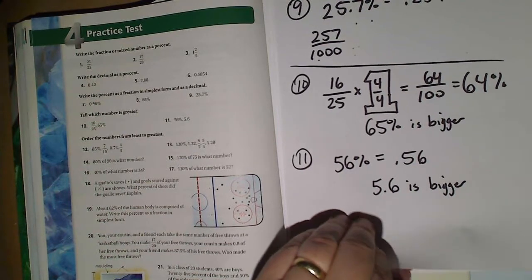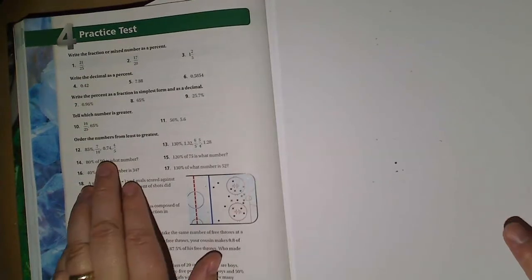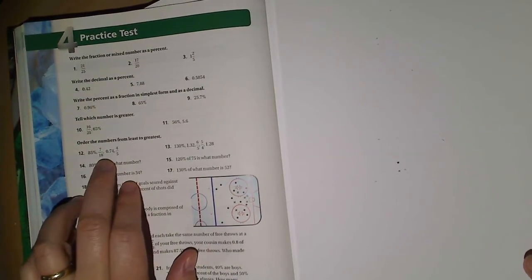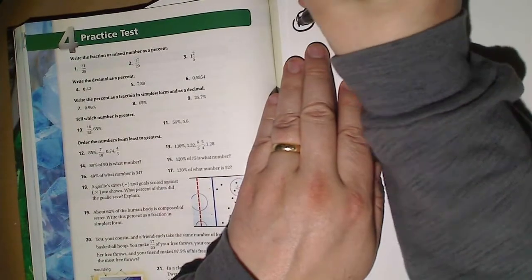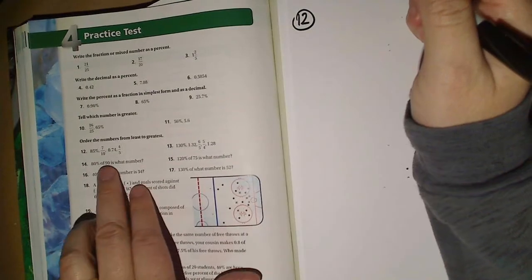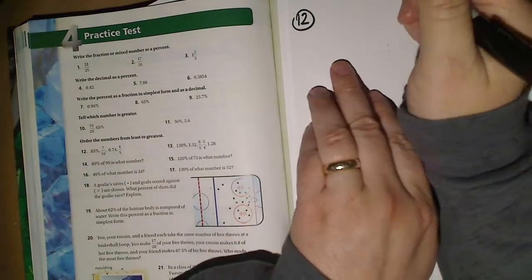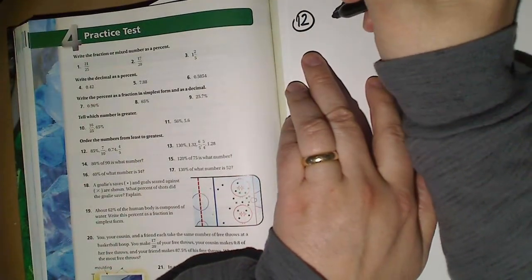It says order the numbers from least to greatest. Now, there's always a little bit of time we have to invest in questions like these because we're converting them all. I suggest making them all percents, making them all decimals, or maybe making them all fractions with common denominators. Honestly, I would not steer you towards fractions. Since I have a percent and a decimal, 2 fractions, it really doesn't matter. I'm going to make them all percents.